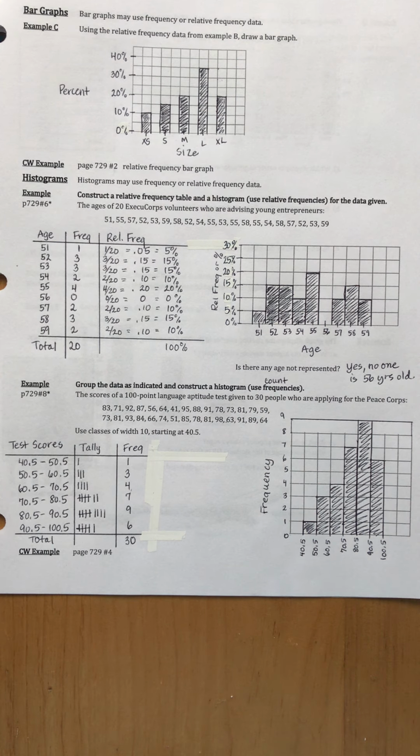Okay, that's it for this page. Go on to do your classwork example and then start up the video for page 4.